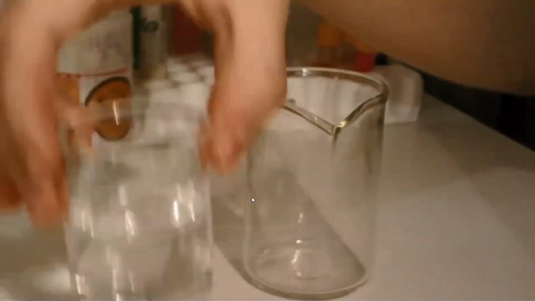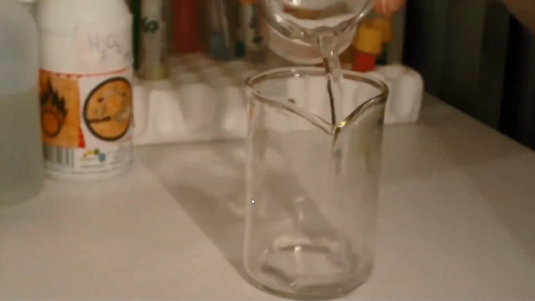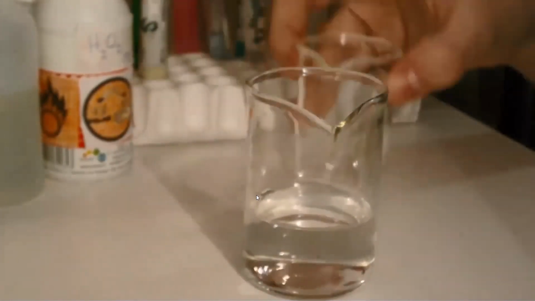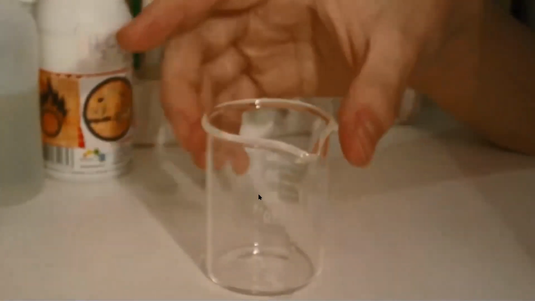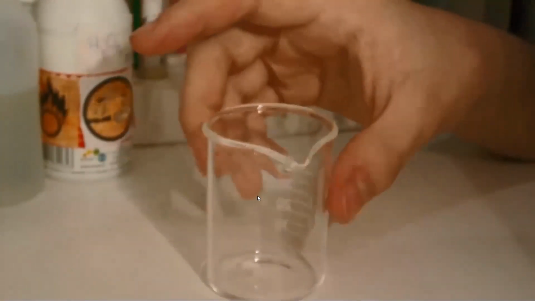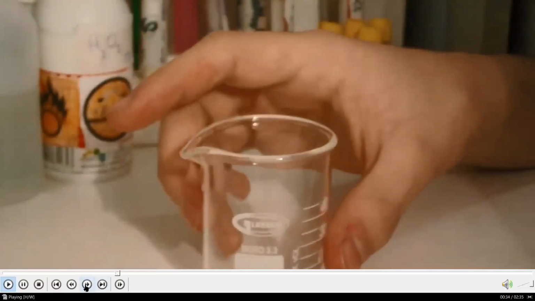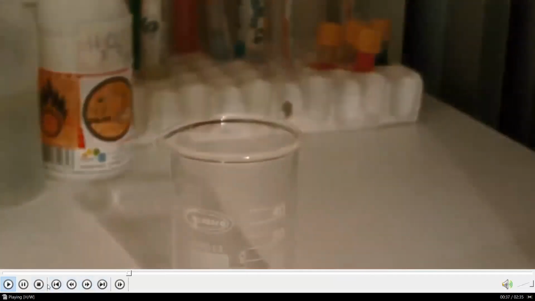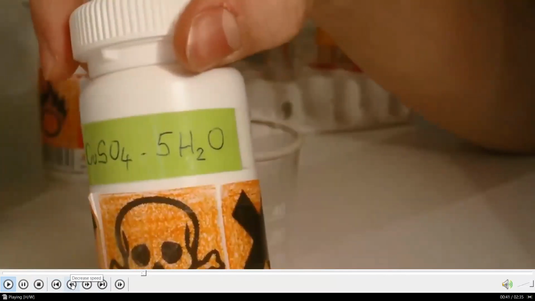Now, what can we see from the video right now? Now we try to add this. This is plain water, plain water. Okay, so we are going to put in a hydrated salt.